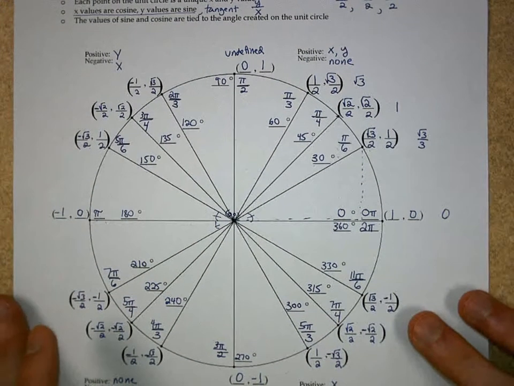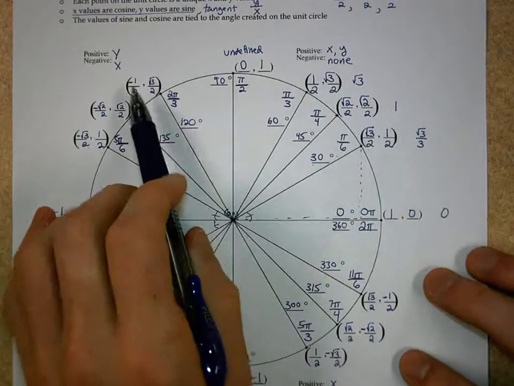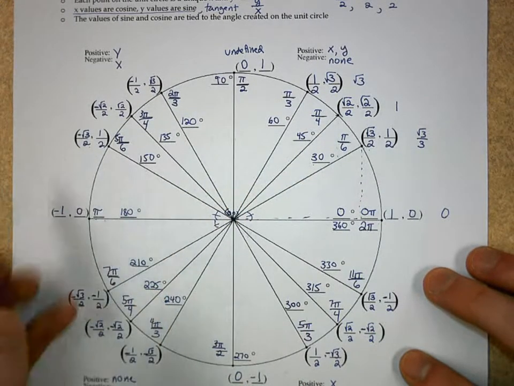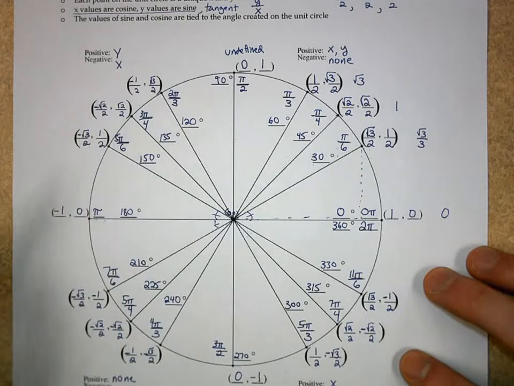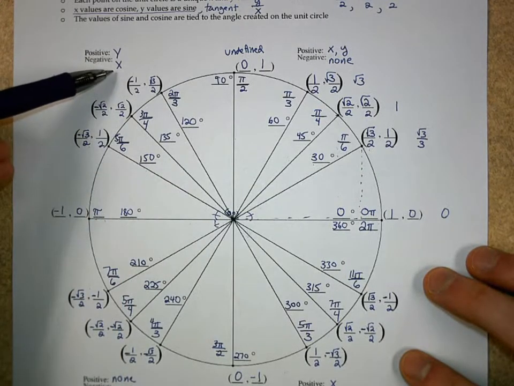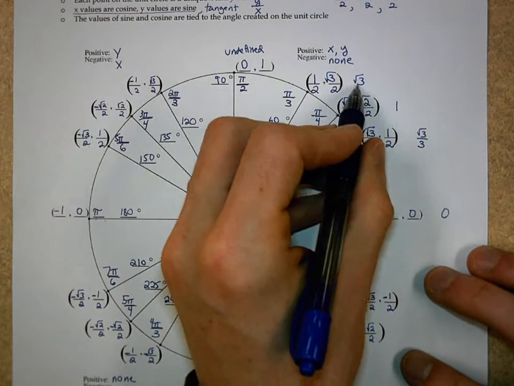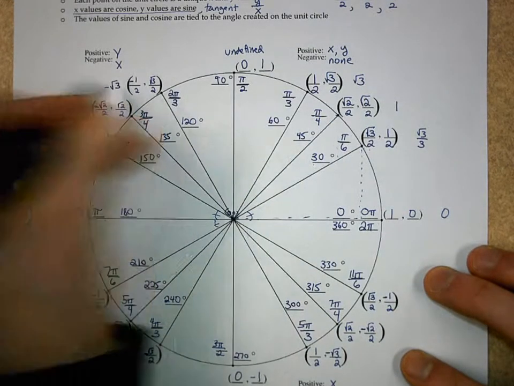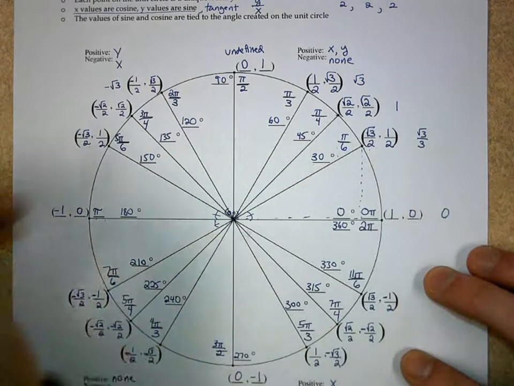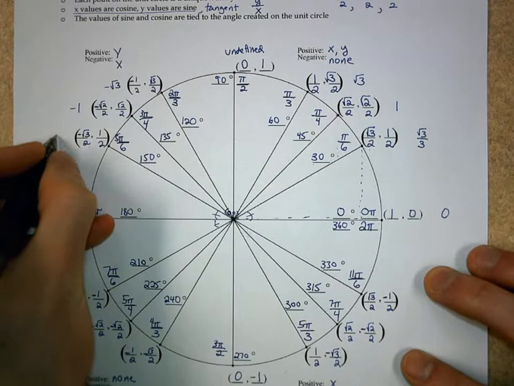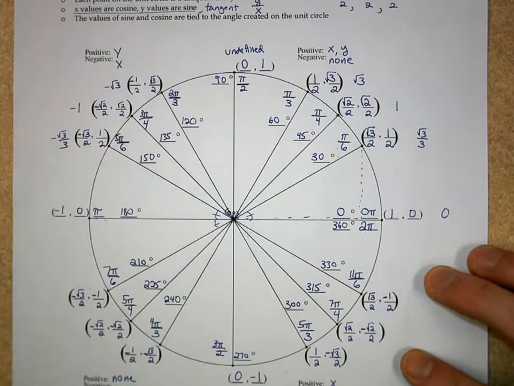Continue heading around the unit circle. We can reflect our tangent values as well, realizing though that here I've got negative x's. So when I take y divided by a negative x, I'm going to end up with a negative tangent value. So the square root of 3 ends up being a negative square root of 3. This 1 ends up being a negative 1. And this square root of 3 ends up being a negative square root of 3 over 3.